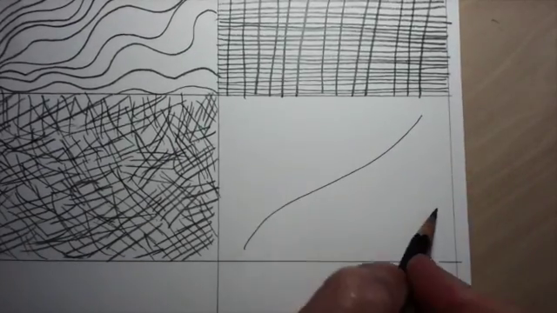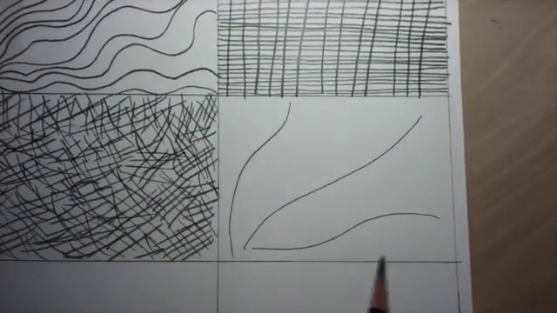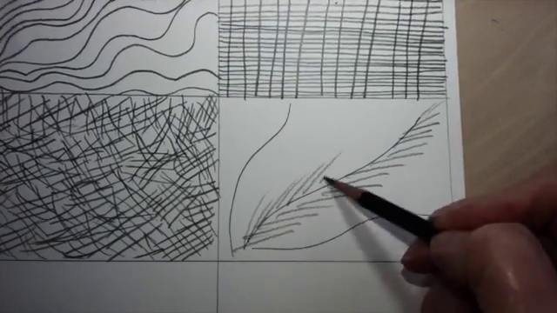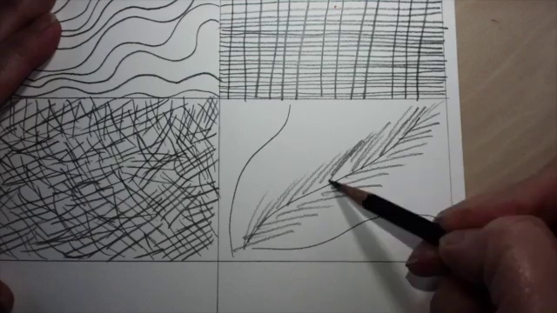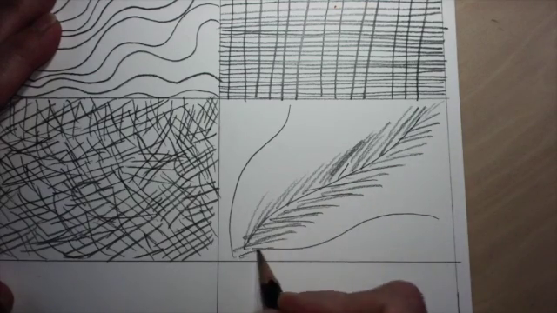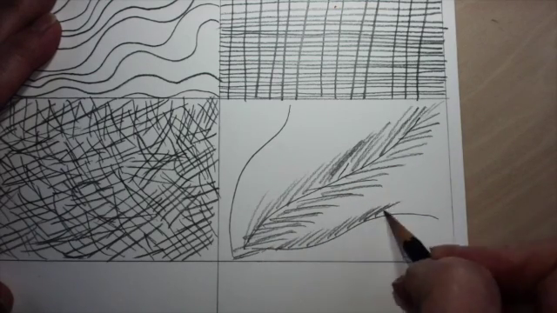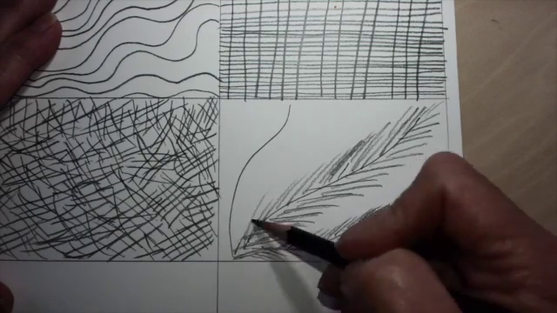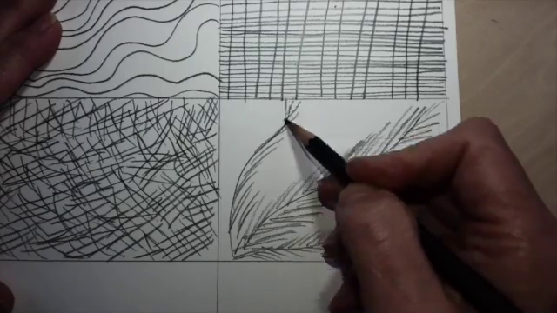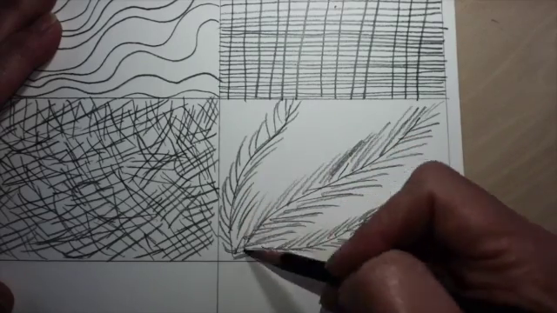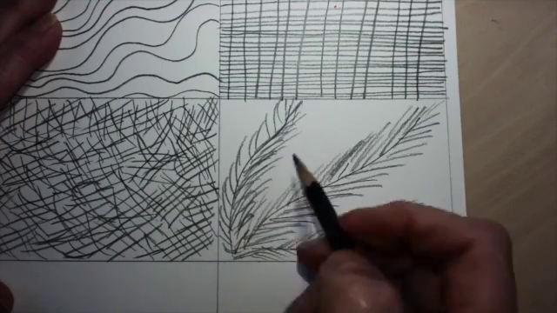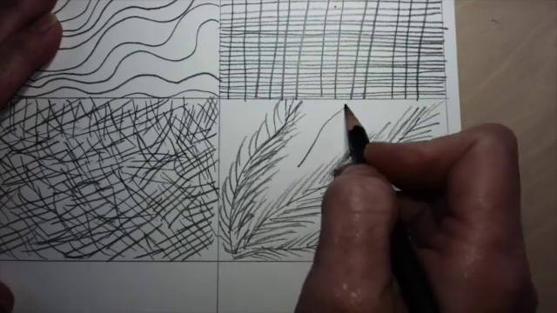For this next block, what I'm going to do is demonstrate in fast motion because it's a little more complicated than the others. I'm doing a feathered look. Since we've been talking about animals, I thought I would throw this one in. It's the texture of feathers. But notice they're all just lines, just like the other three drawings.